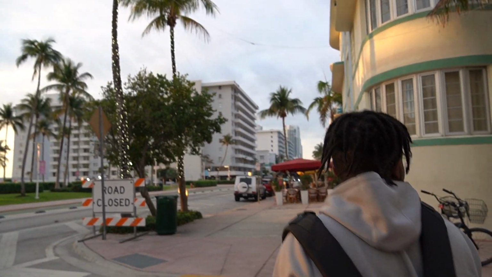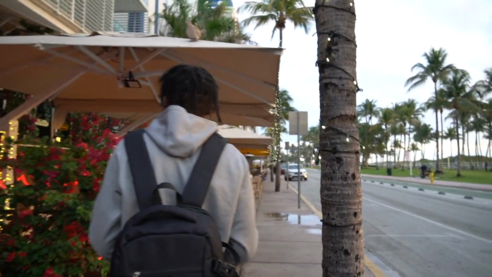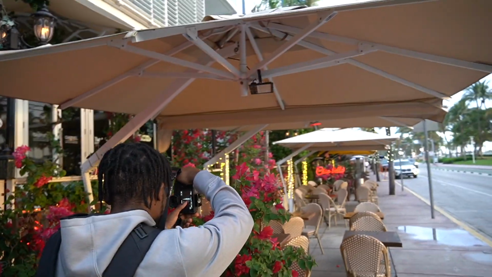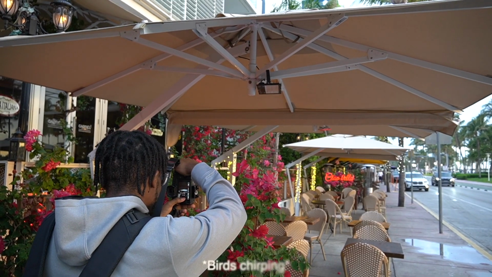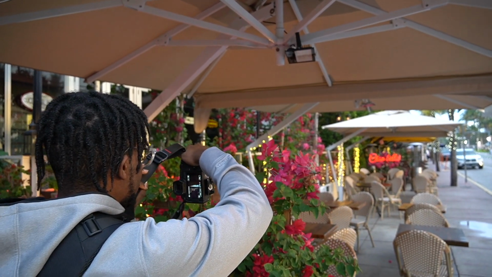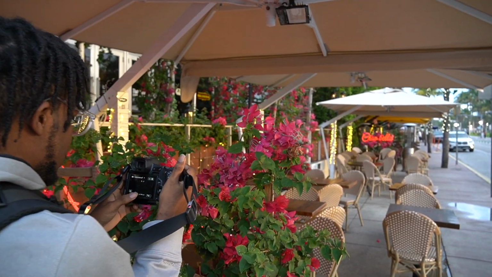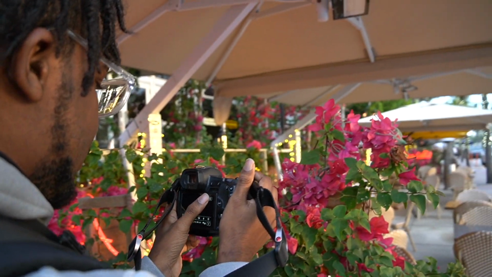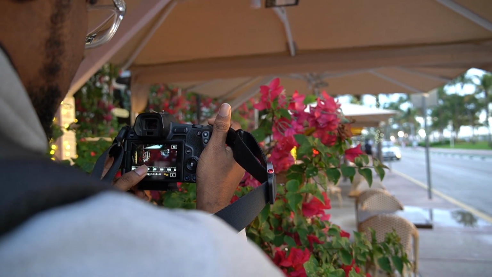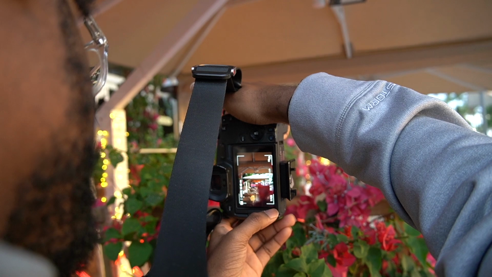There's actually a car down there. I actually want to see if I could shoot through these flowers and maybe get the sign really quickly. Nice. Perfect. Let me see if I put my f-stop up, put down my shutter speed, crank up the ISO to possibly about 400. There we go.